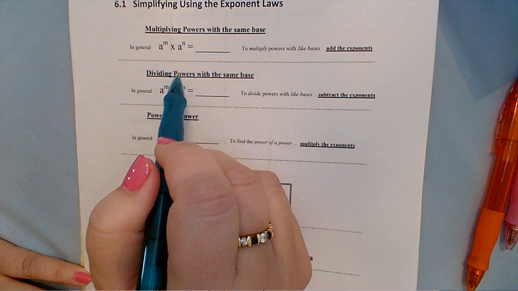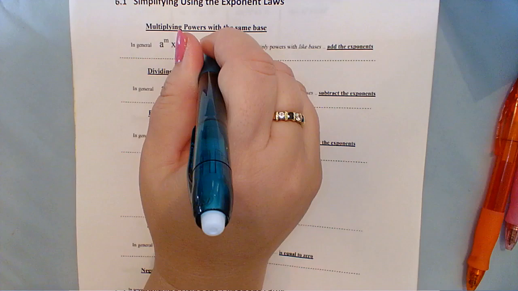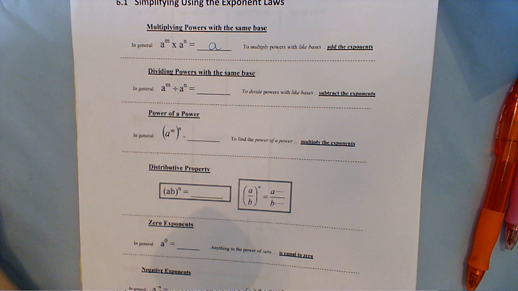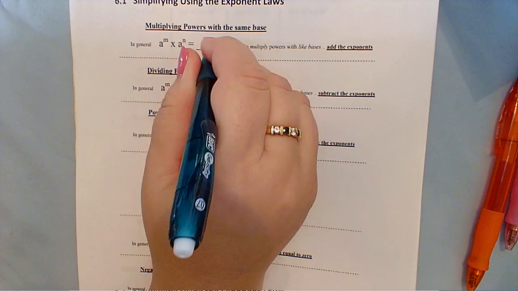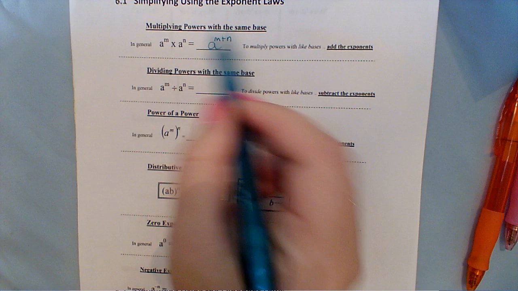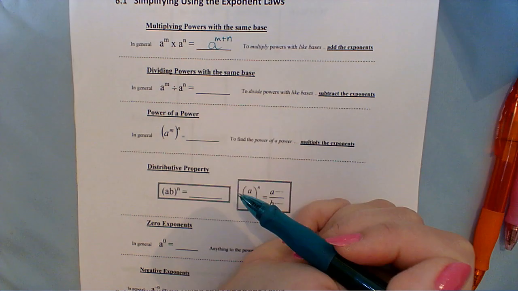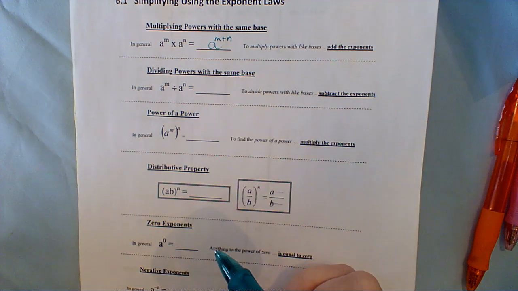So when you have the same base and you're multiplying in between, you can combine them into a single base. You can write it as a single base of a, and the overall exponent is going to be the sum of those two exponents together. So when you have the same base and you're multiplying, you keep the base and you add the exponents. Again, feel free to pause, copy down, fill in as we go, or print.